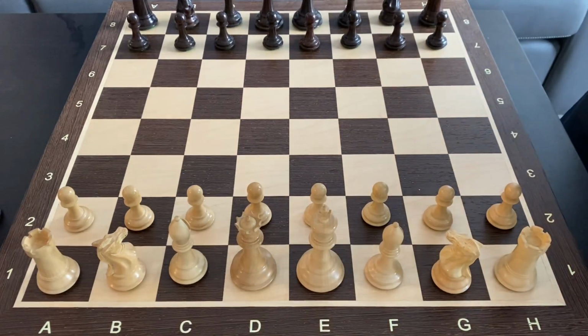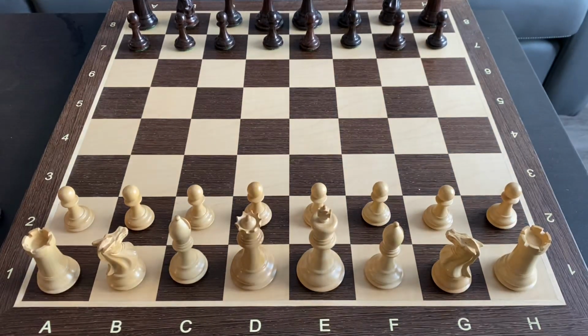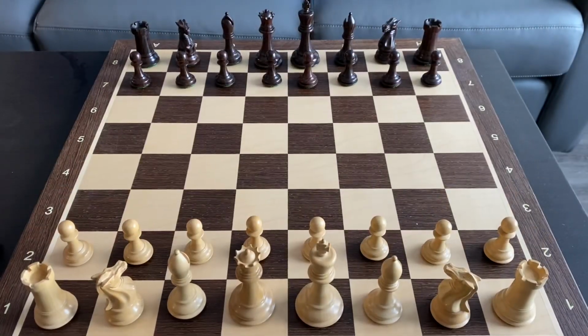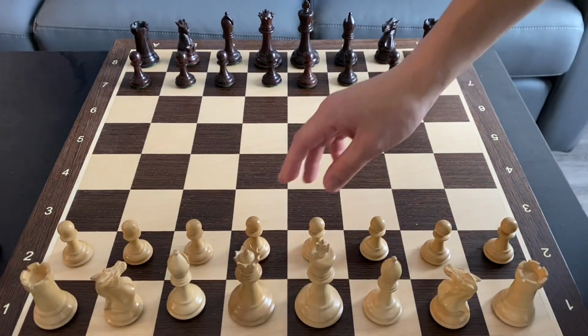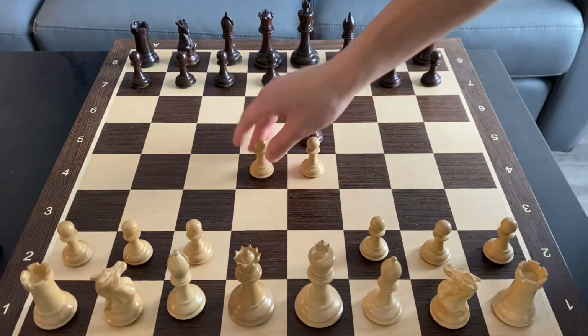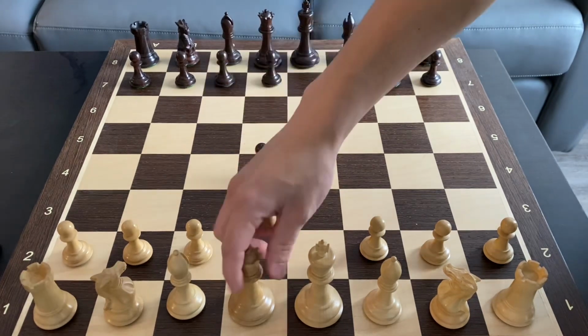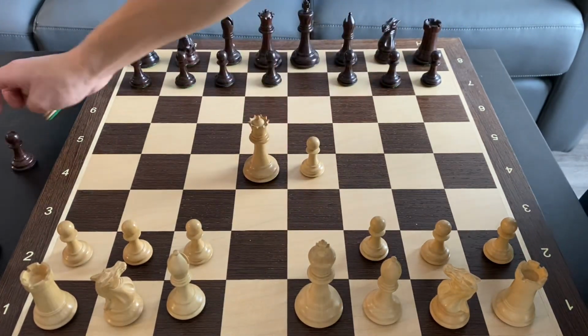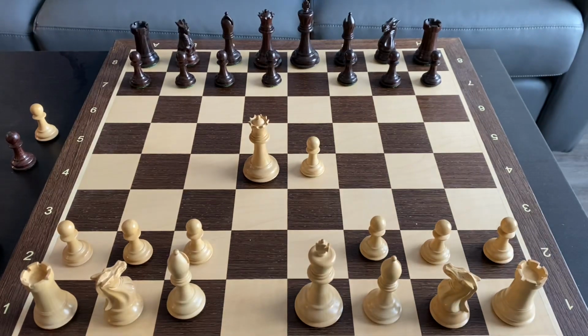So that, my friends, is how the board gets set up. It's also important to know that white always moves first. And that's just something basic.